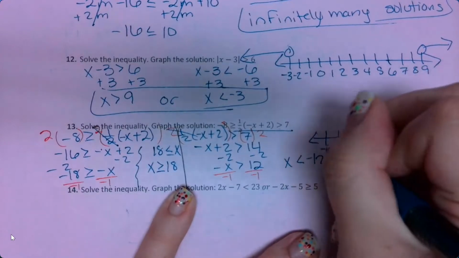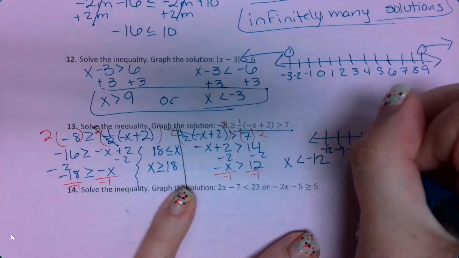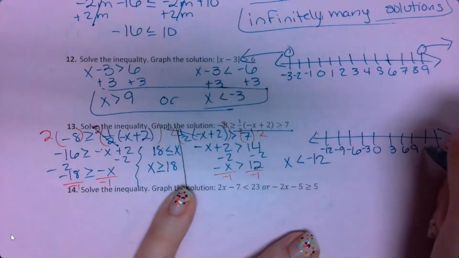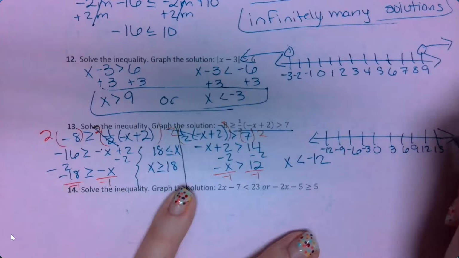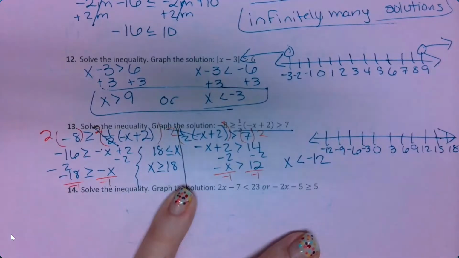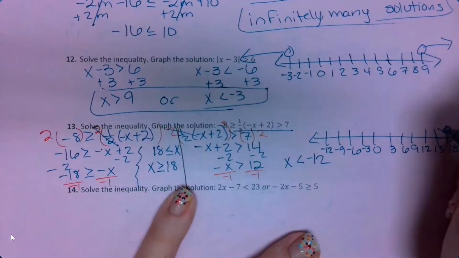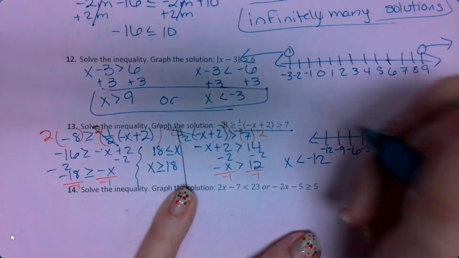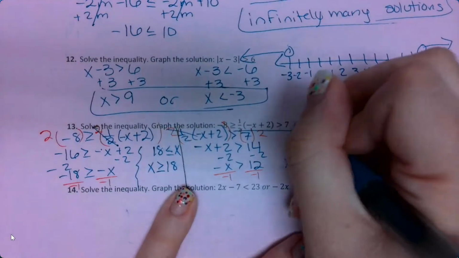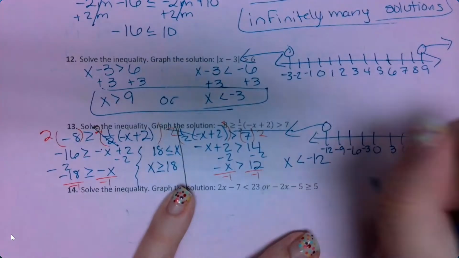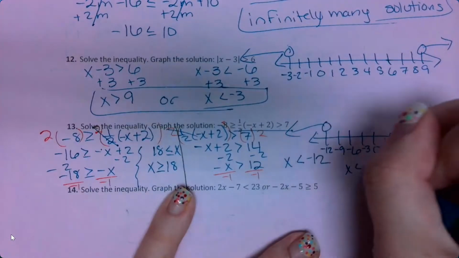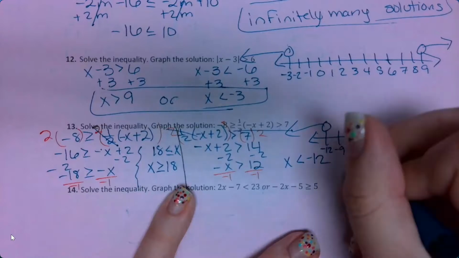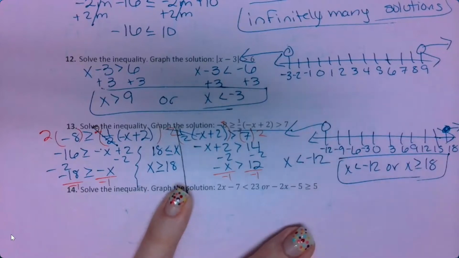I'm going to count by 3. So I have negative 12, negative 9, negative 6, negative 3, 0, 3, 6, 9, 12, 15, 18. So my 18 gets a closed circle, opens towards the right. My negative 12 gets an open circle, goes to the left. So my final answer is x is less than negative 12, or x is greater than or equal to 18.